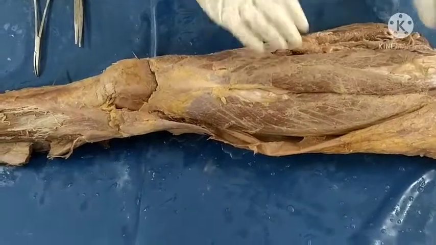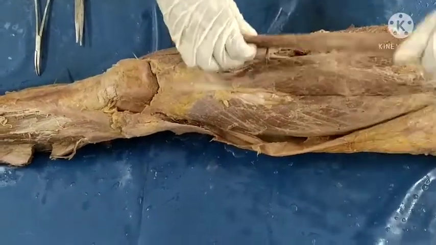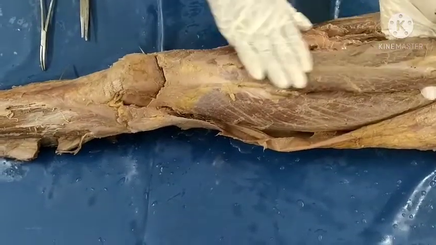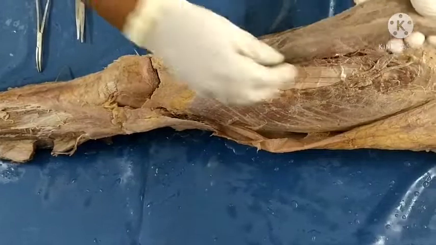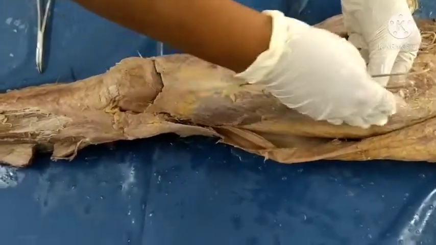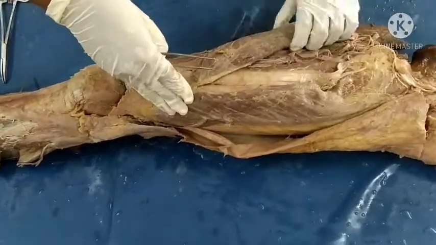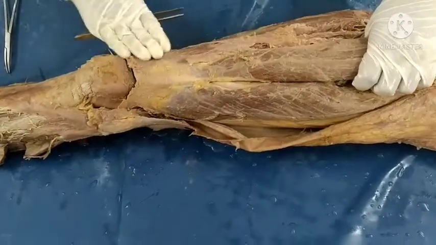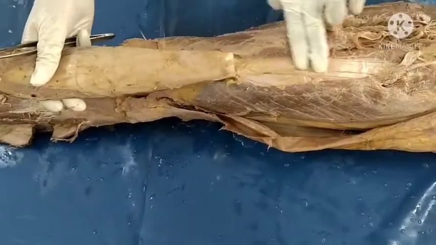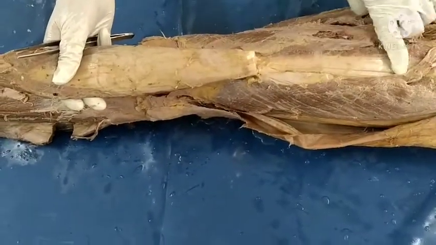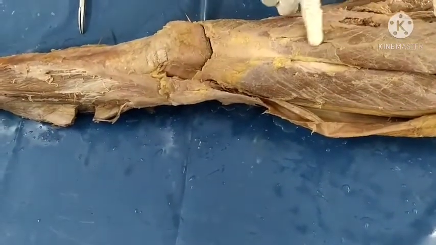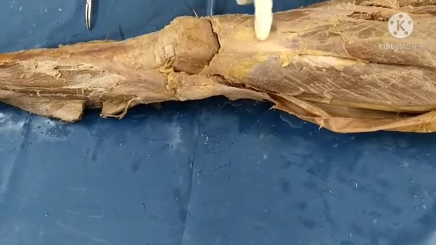First, the superficial muscle, the sartorius, is reflected here, and then we have reflected the rectus femoris muscle. So this is the rectus femoris, and this will be the vastus lateralis. On the lateral aspect we have the vastus lateralis, and on the medial aspect we have the vastus medialis. After reflecting the rectus femoris, we will be able to see the vastus intermedius muscle. All these four muscles, rectus and vastus muscles, have a common insertion. They are called the quadriceps tendon.